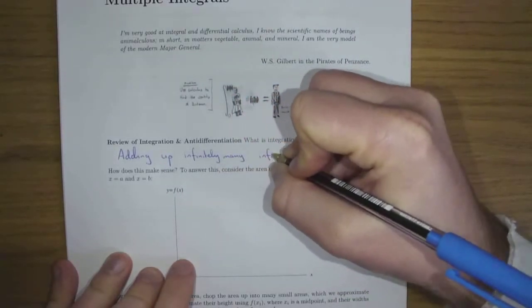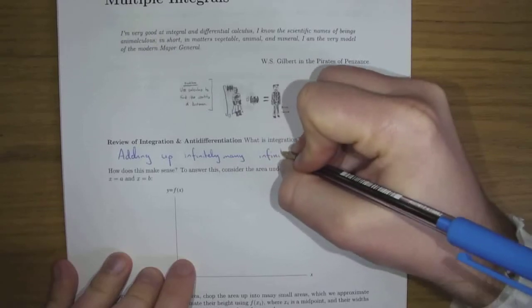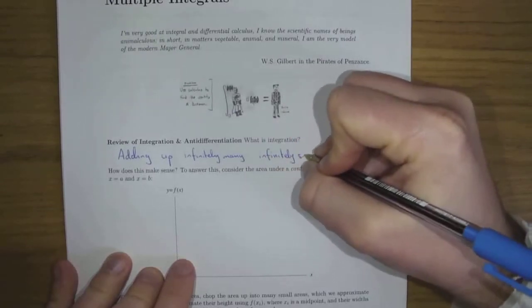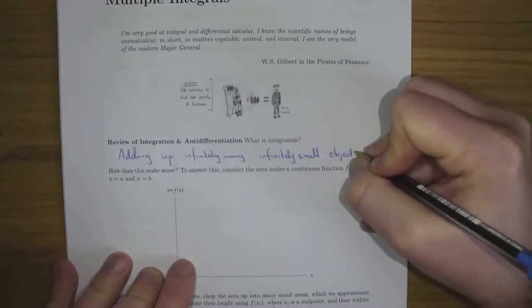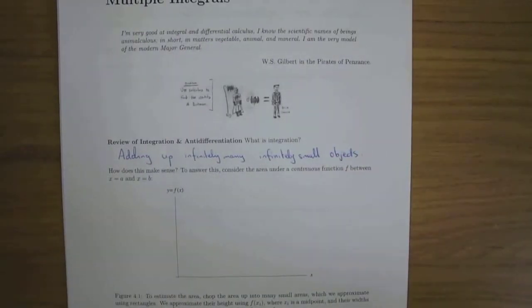infinitely small objects. Now you can get rid of the infinitely if you are adding up many small objects in a certain sense, but for us integration is adding up infinitely many infinitely small objects. And the question is, how the hell does this make sense?